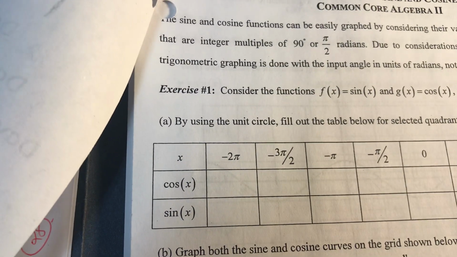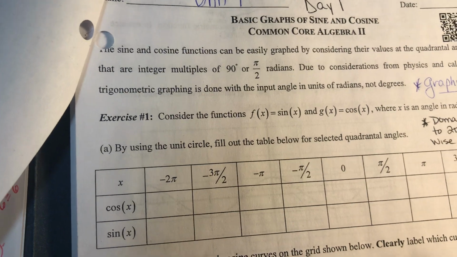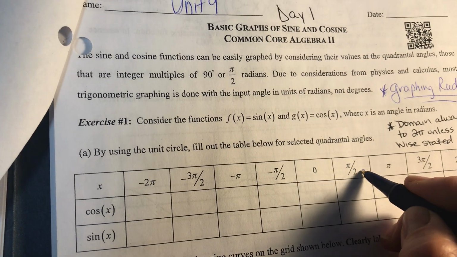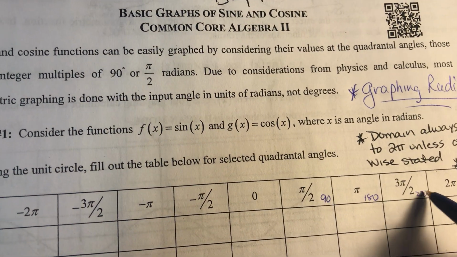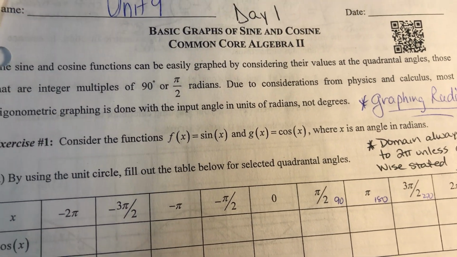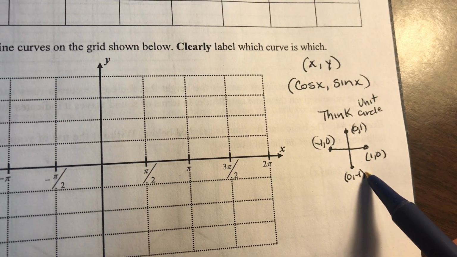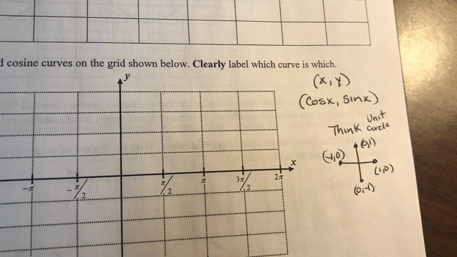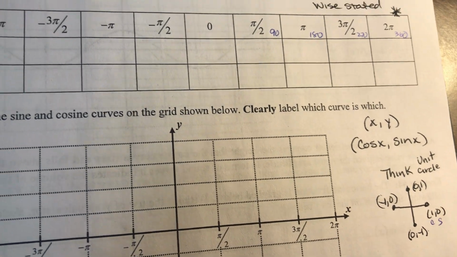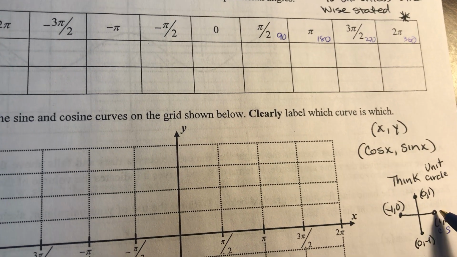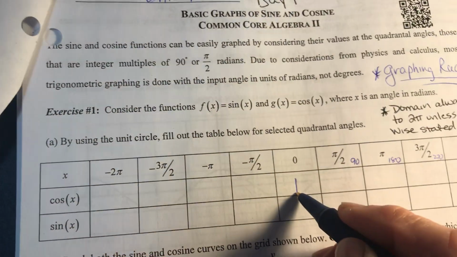Okay? So right here, if we think of our exact value charts, we know that this is 90, this is 180, this is 270, 360. So if you think of your cross that we've been going over for quite some time now, this is always cosine, this is always sine, then cosine at 0 degrees is 1. So cosine is 1.